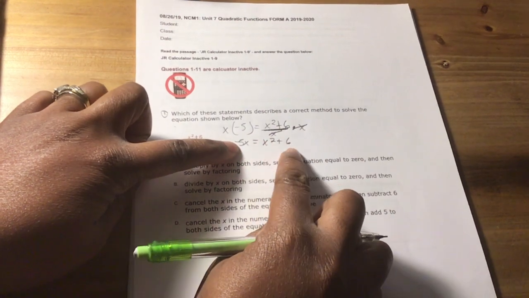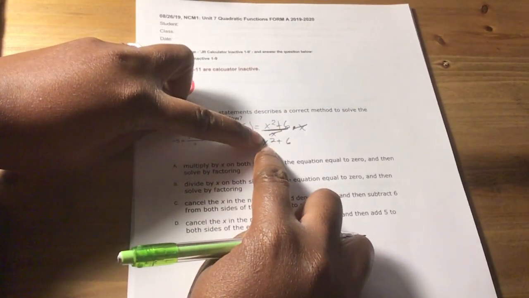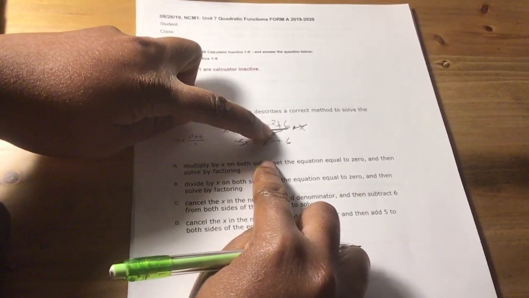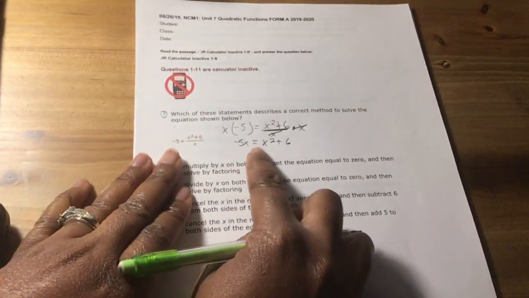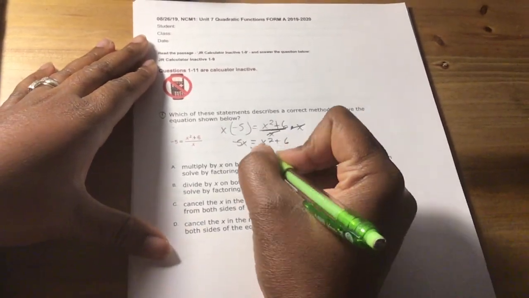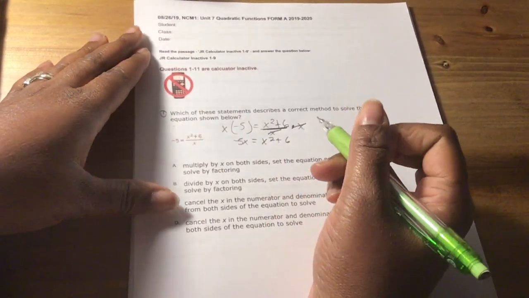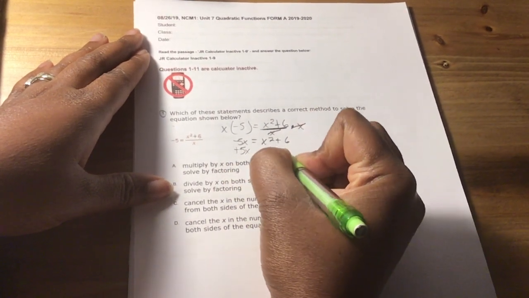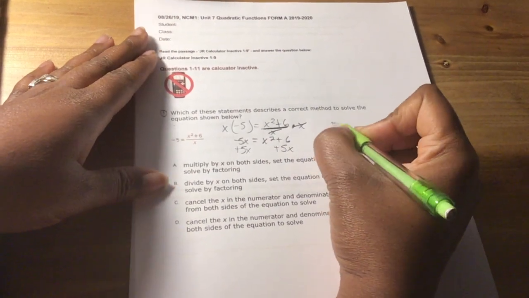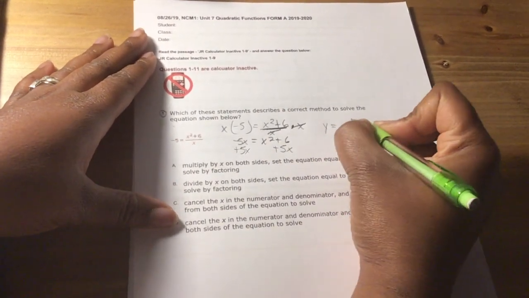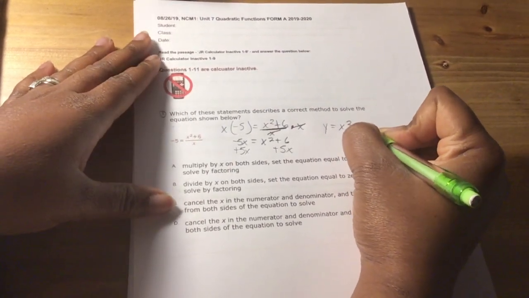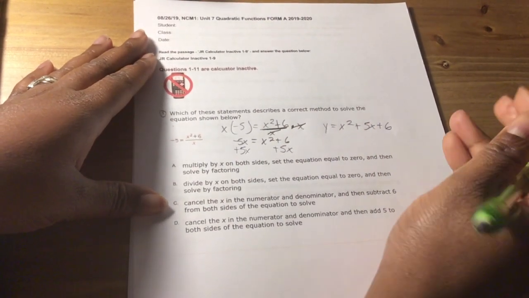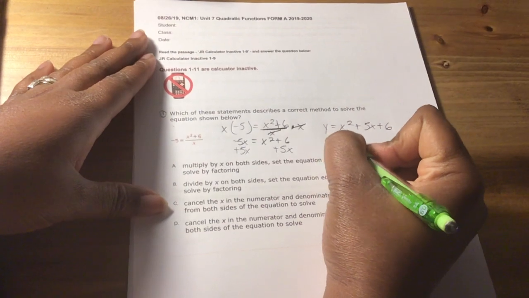So now I know that this is going to be a quadratic function because my highest degree is 2. I have a variable that's squared. So this is a quadratic function. I'm going to move all of this to the same side, so I'm going to add 5x to this side, so that now I have y is equal to x squared plus 5x plus 6. And then I could solve by setting this equal to 0.